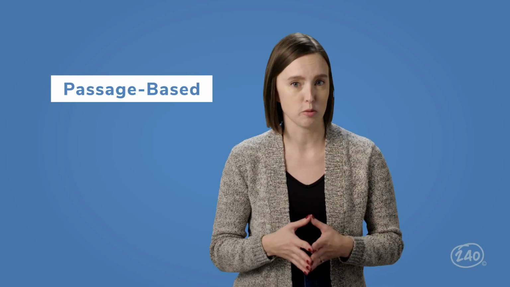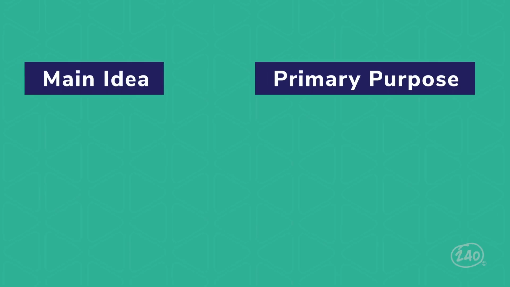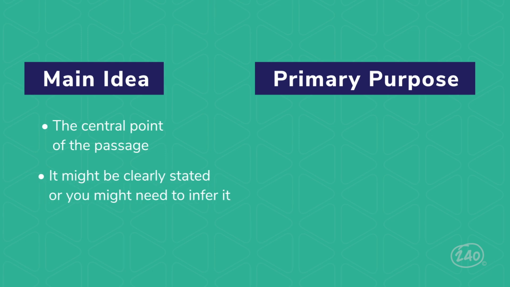questions will be passage-based, so you'll read a passage and then answer a question about it. And to tackle passage-based questions, it's super important to identify the main idea and primary purpose of the selection. These are two key takeaways that will help your understanding of the text. Let's hear more. A main idea is the central point of the passage. It might be clearly stated, or you might need to infer it.